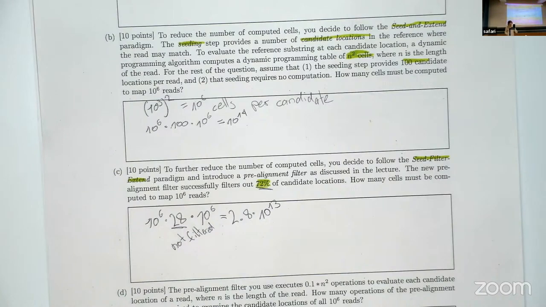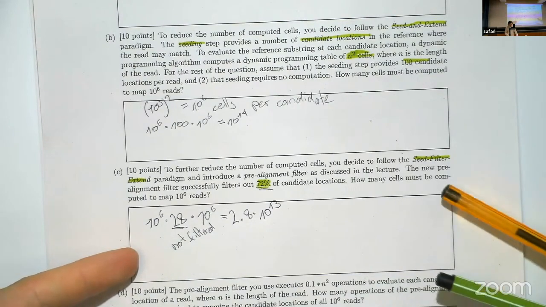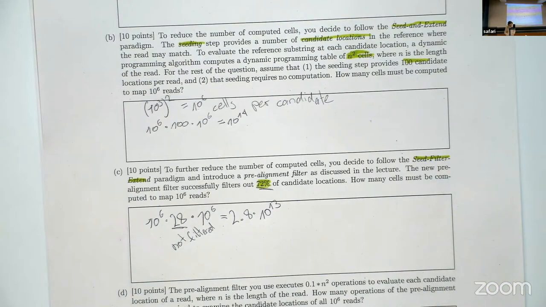Okay, so that's the dynamic programming part of seed filter extend. Now you're also supposed to calculate the number of operations required for filtering. So we're given another number here.